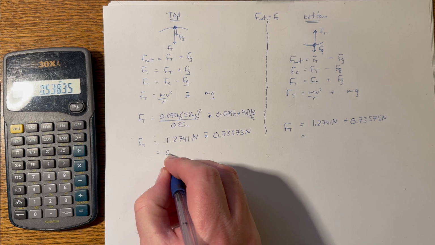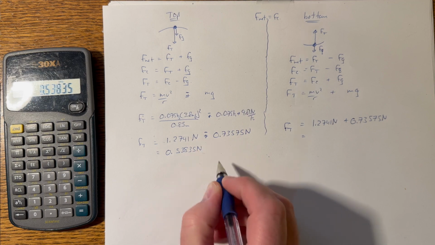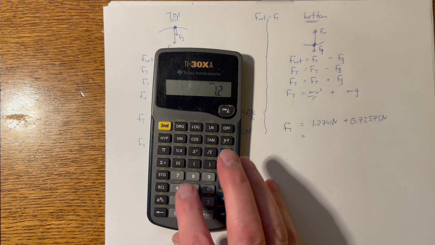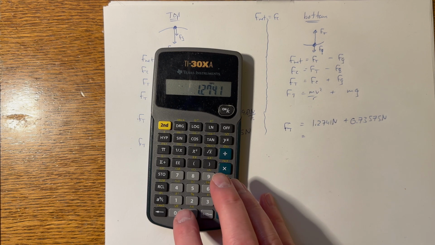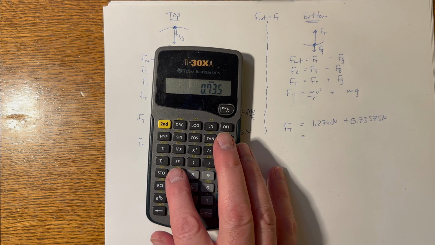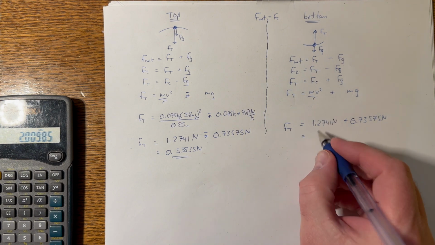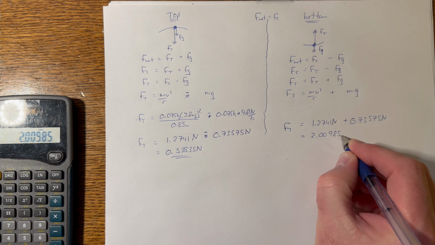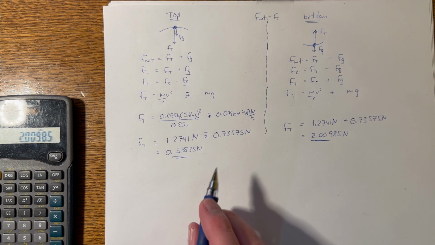So subtract those two, 0.53835 newtons. Over here, 1.2741 plus 0.73575 equals, and over here at the bottom I get 2.00985 newtons. Fantastic. Now let's round those off to appropriate significant digits.